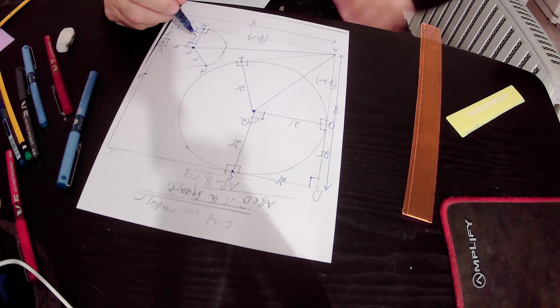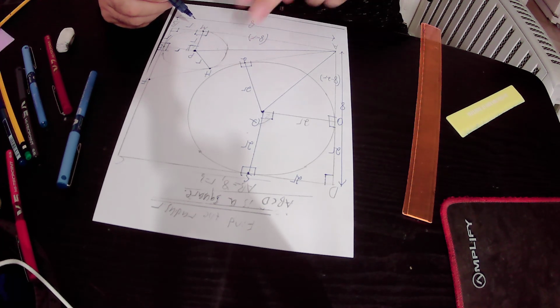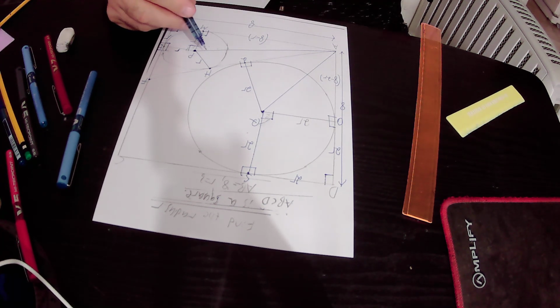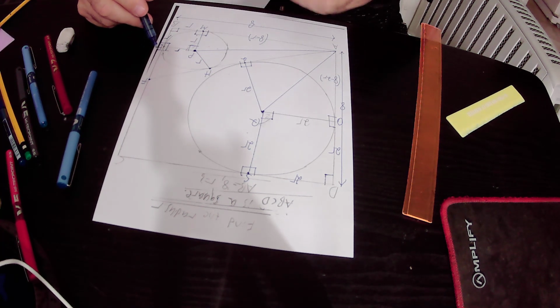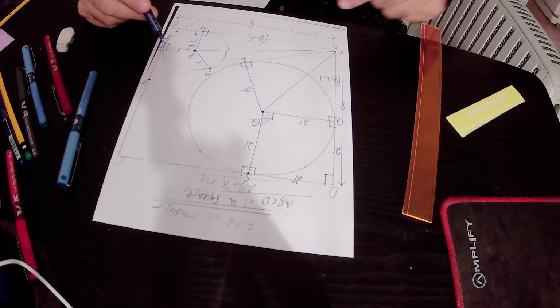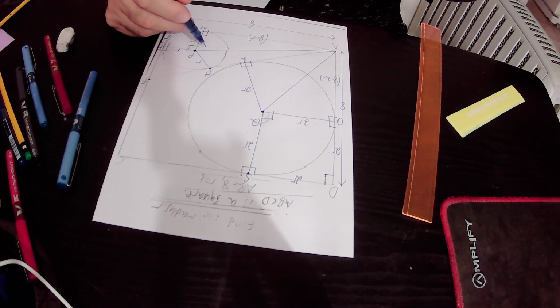And again we have this radius PH that is drawn to the point of tangency, that is to say to point H. That is therefore, according to rule number 1, whenever you have a radius that is drawn to the point of tangency of a tangent, then that tangent will be perpendicular to this radius.